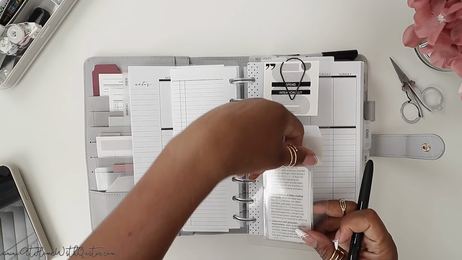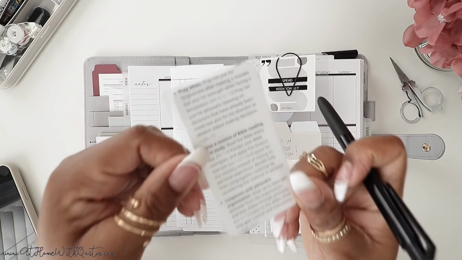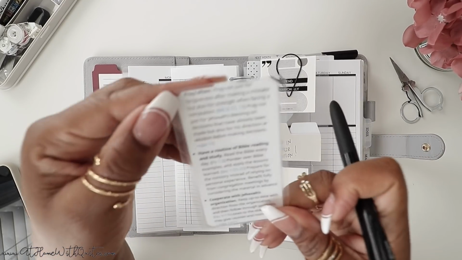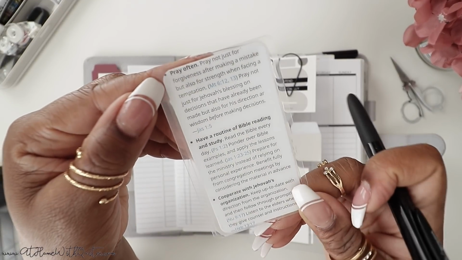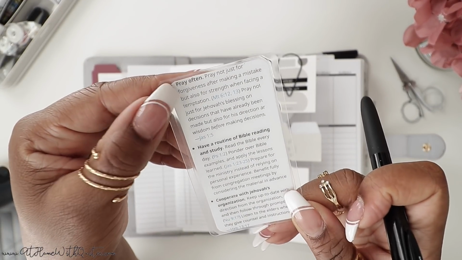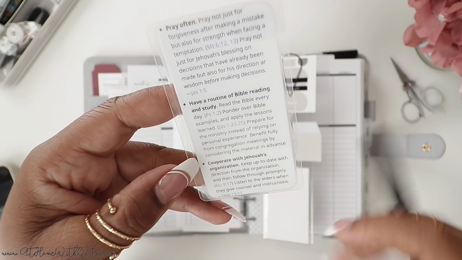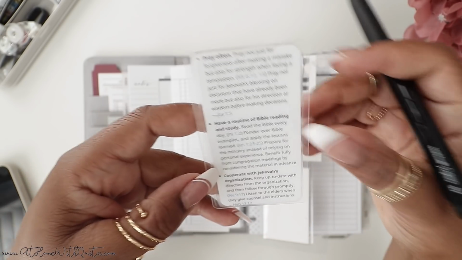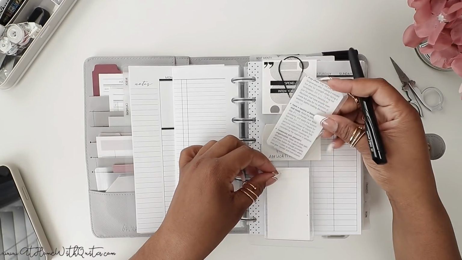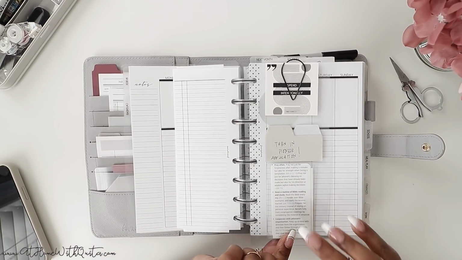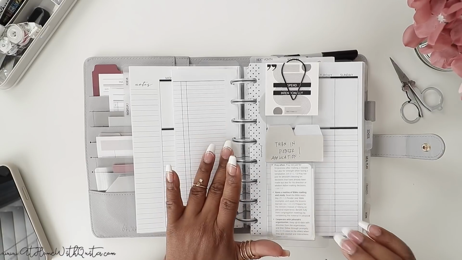I also added this little list here. I know you guys may have questions about it. I try to beat y'all to the punch. So this is just some quick things that I can do in terms of spirituality: pray often, have a routine for Bible reading and study, and cooperate with organizational things to keep myself up to date with what is going on. So I just keep that popped right in here, you guys, and that works out perfectly for me. I printed this from online and I love that.